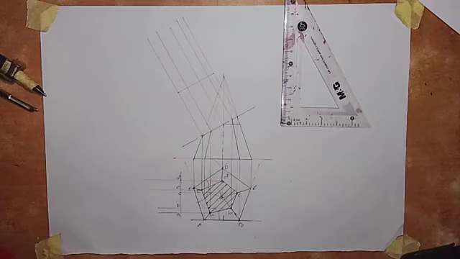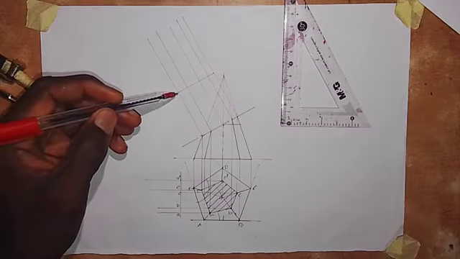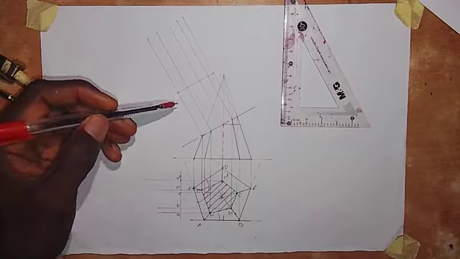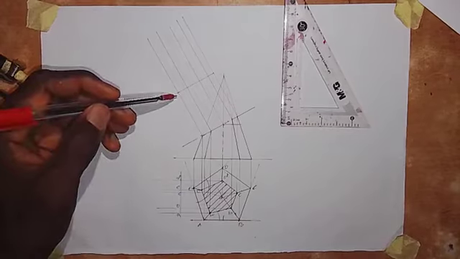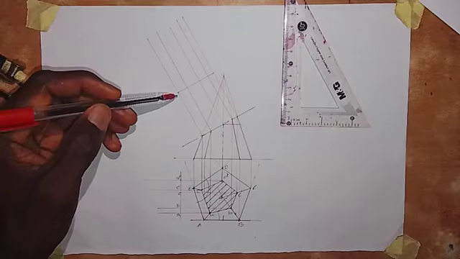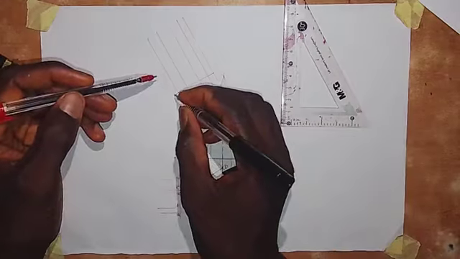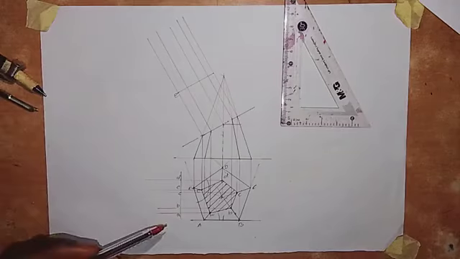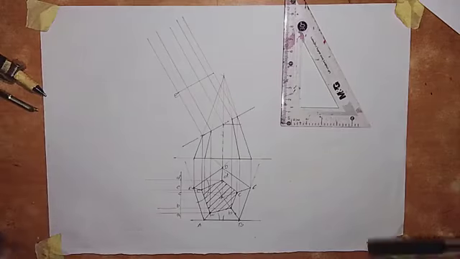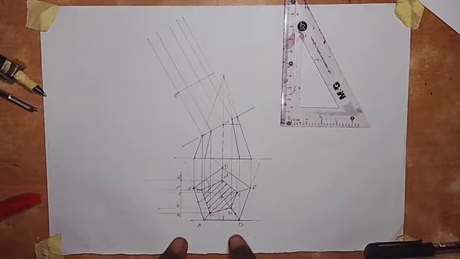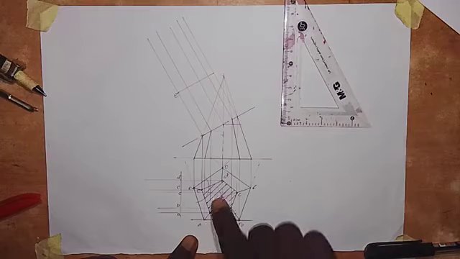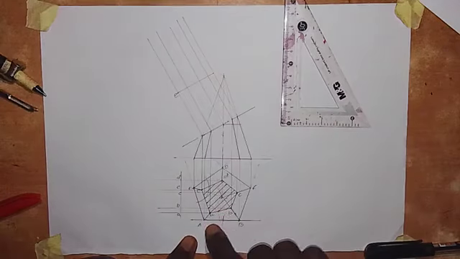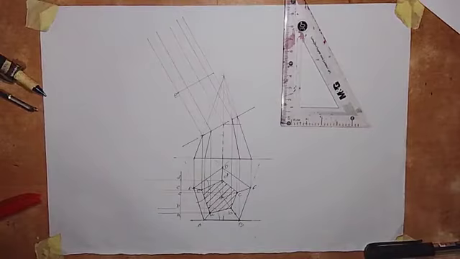Now the next thing that we are going to do, we need to transfer this point. So let's take this point as point E. So we have E at this point. Let's locate other points. To locate point A, where do we have A? We have A along this line. This is where we have A along this line.